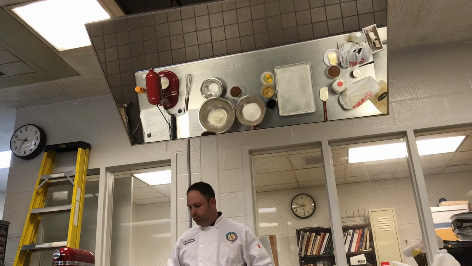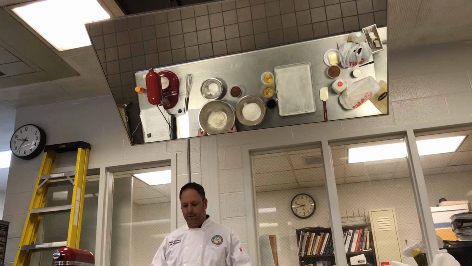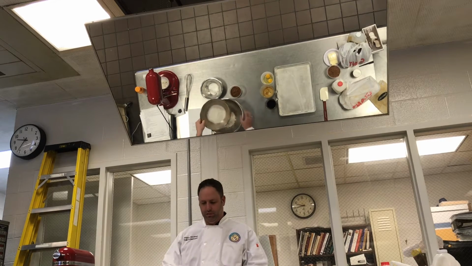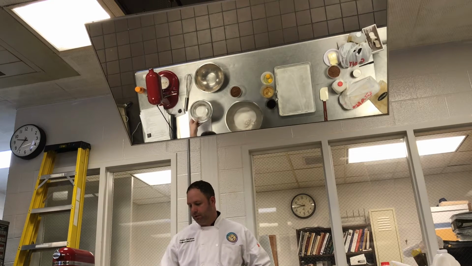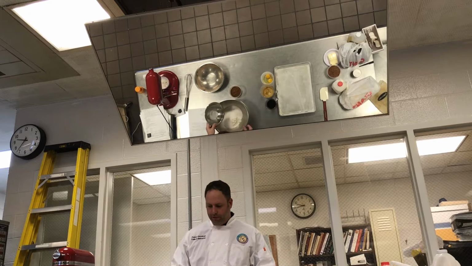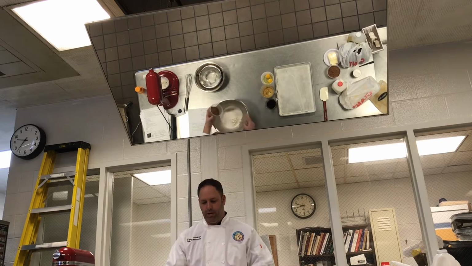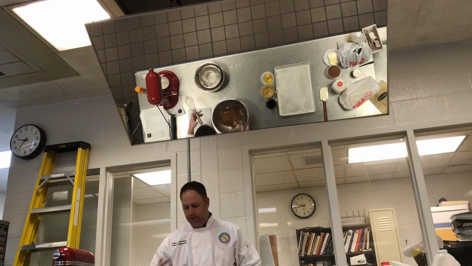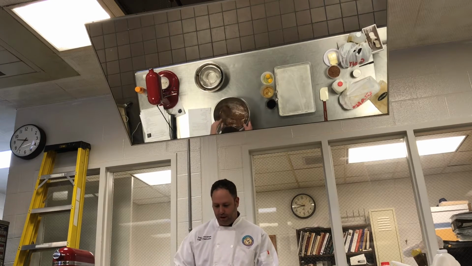So it's very simple. What we're doing is putting all of our dry ingredients together. You should be able to see the ingredients. We have our flour, we're going to add our sugar, we have our salt, baking powder, and baking soda, all measured out. We're going to add that in there, and then our cocoa powder, okay? So we're going to add that in there, and then give it a little whisk to incorporate all those dry ingredients together before we add our wet ingredients.